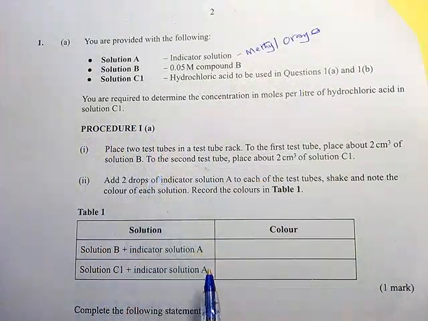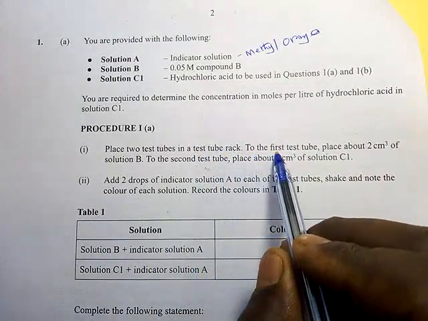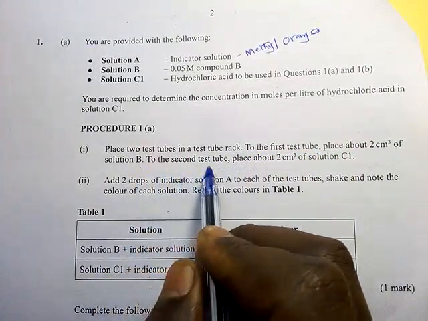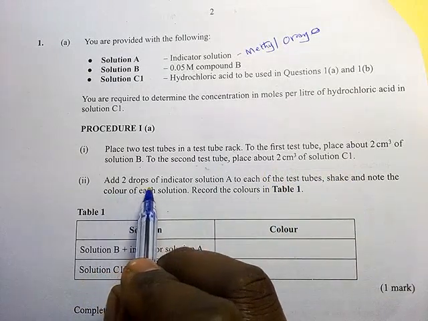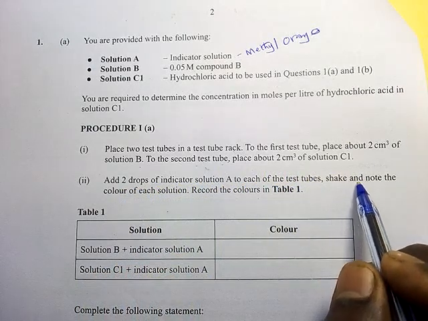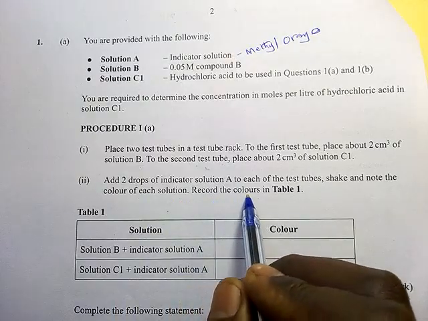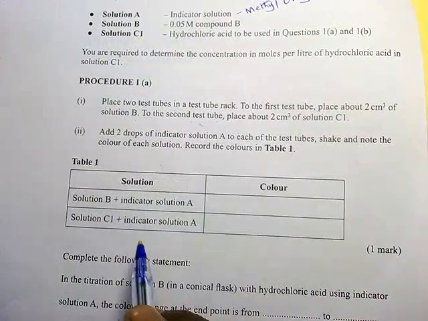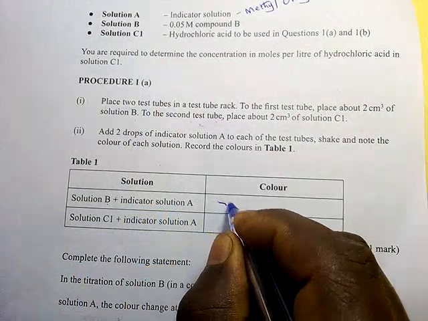So procedure 1. Place 2 test tubes in a test tube rack. To the first test tube, place about 2 cm cube of solution B. To the second test tube, place about 2 cm cube of solution C1. Add 2 drops of indicator solution A to each test tube. Shake and note the color of each solution. Record the colors. So the students were supposed to record the color. Solution B, which we don't know, plus indicator A, the color was yellow.